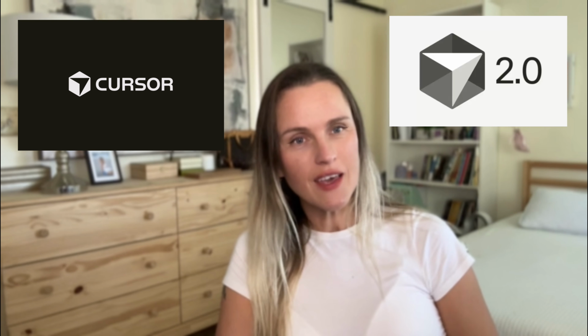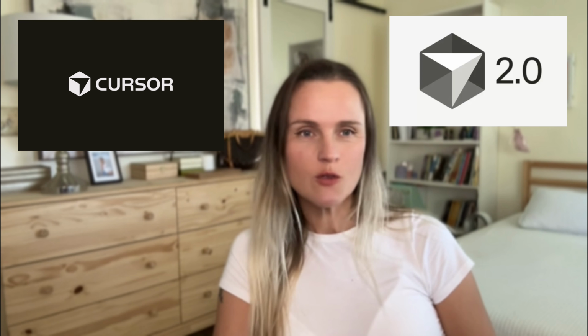Hey guys, so I have been a Cursor user for over 1 year, and now that Cursor 2.0 came out months ago, I just wanted to say a few things and show you guys a little demo where I'm trying this multi-agent feature, which I think is really cool.